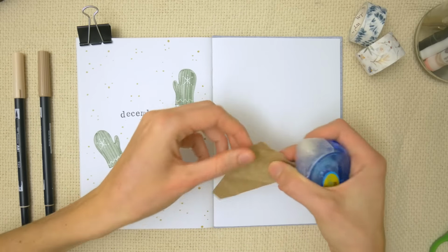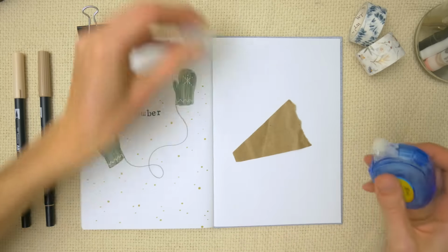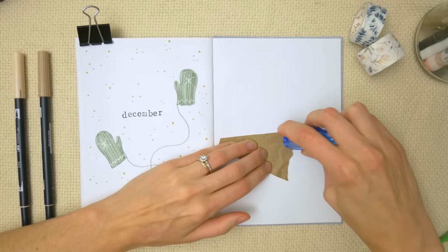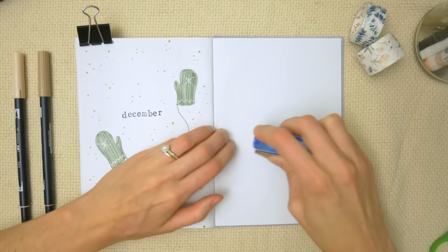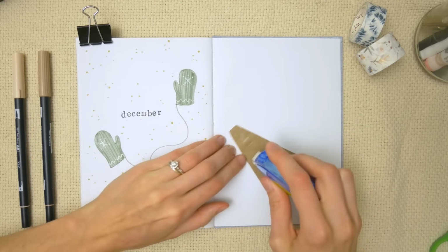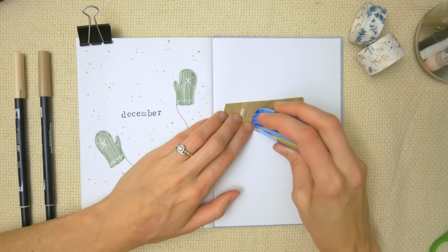So once you've got this triangle sort of shape, you can just glue it down. I normally just use a glue stick that I got from the dollar store, but it honestly ran out. So I'm using this glue tape, and this is just from Walmart.